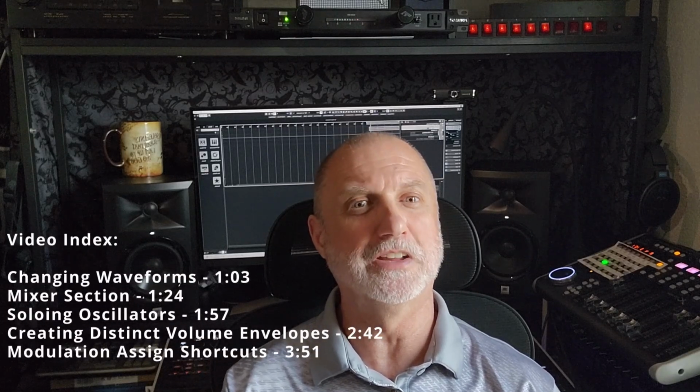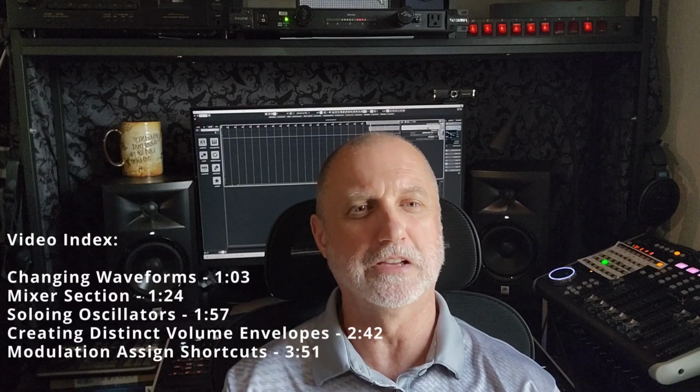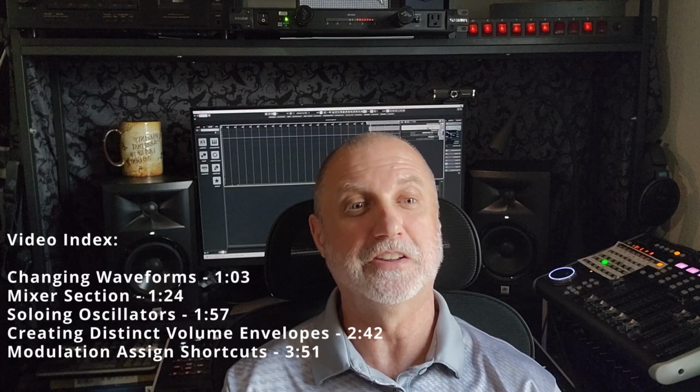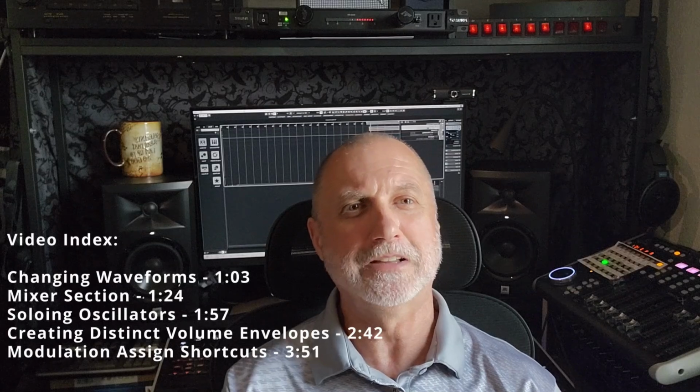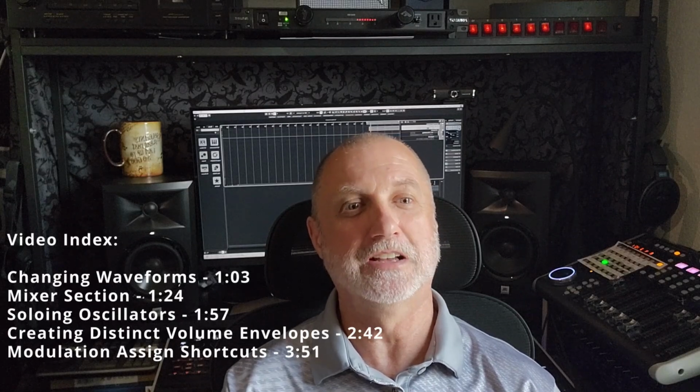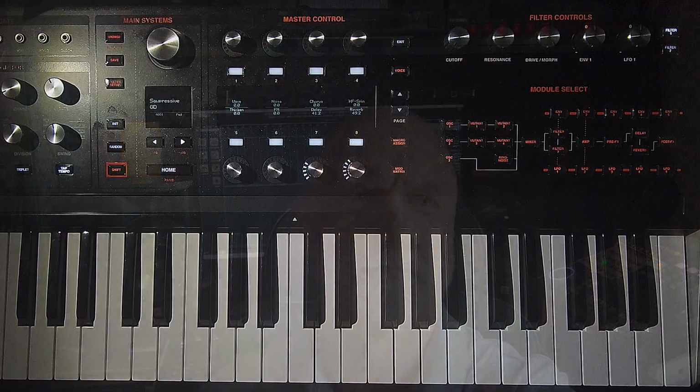and shortcuts. First of all, we're going to talk about changing waveforms. We're going to talk about the mixer section, how to solo oscillators, how to create our distinct volume envelopes, and finally, we'll talk about modulation assigning shortcuts.